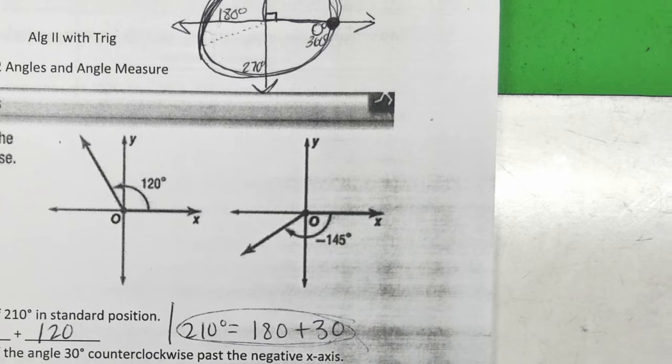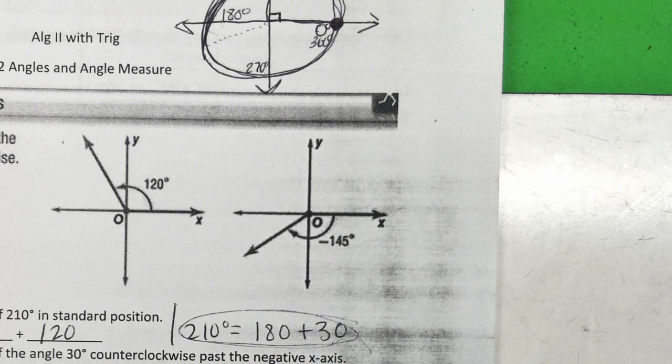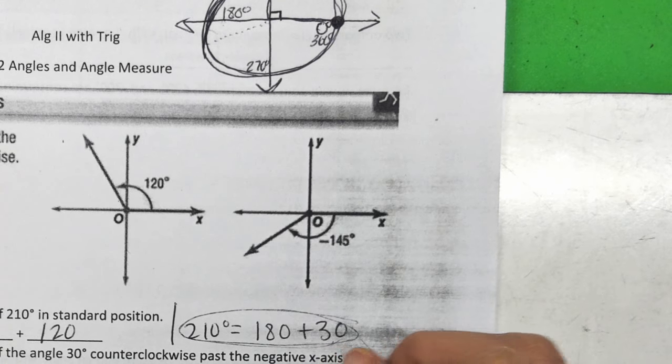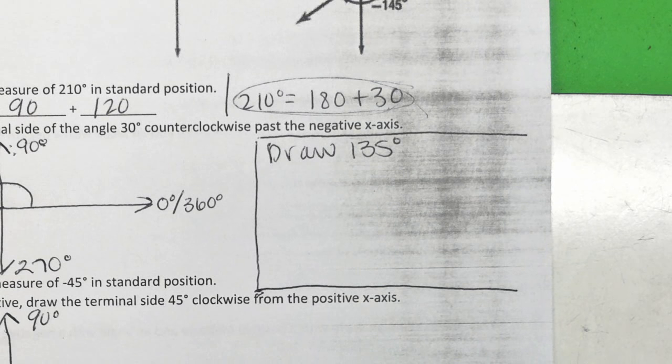Alright, I want you to draw 135 degrees. So go ahead and sketch that on your paper, 135 degrees, and then I'll come around and check in just a second. You can draw it on your front page, somewhere on the side.